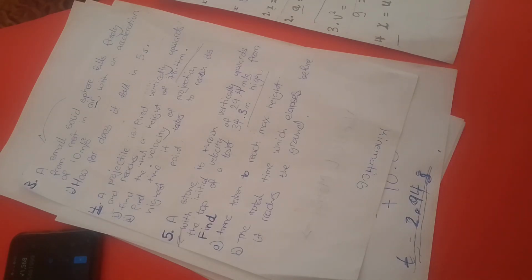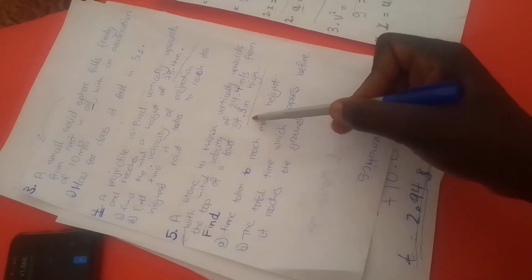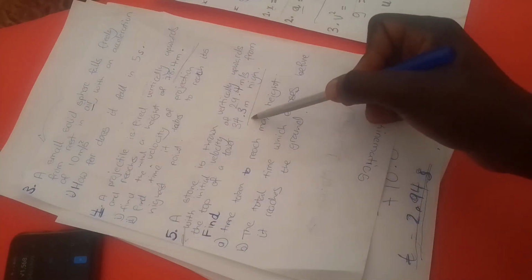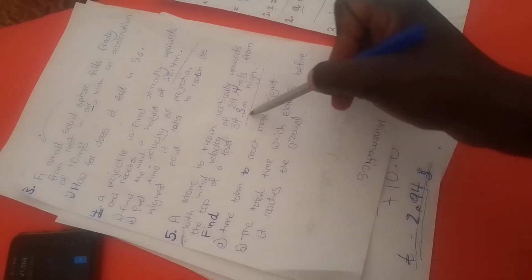Okay, so right now we want to calculate the total time it will take, not to get back to the position of the thrower. No, the thrower is 34.3 meters up a tower. All right. So obviously the stone will take less time to reach him than it will take to reach the ground.